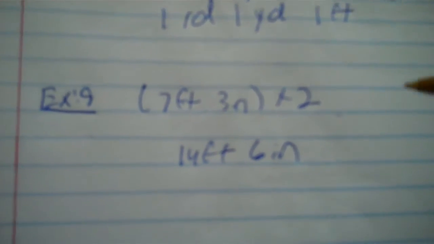Now I can't subtract 12 from 6. Remember, when you do it afterwards, you're going to subtract, add. Okay, I can't subtract 12 from 6. It's too high right away, so I'm done.